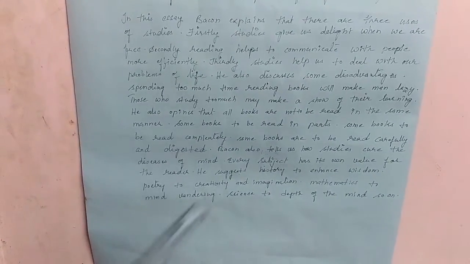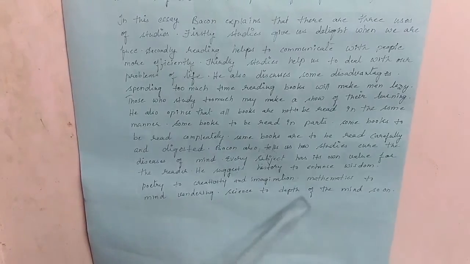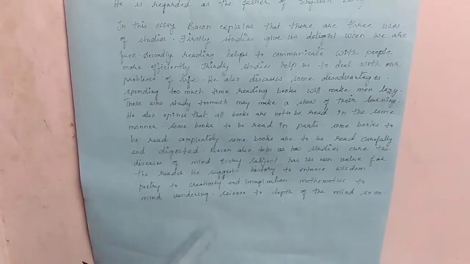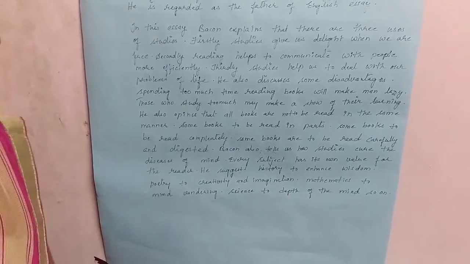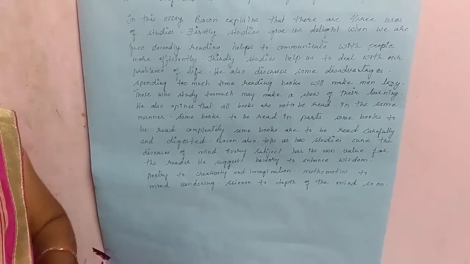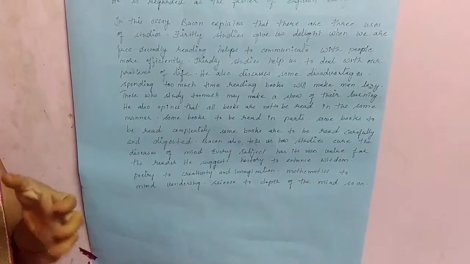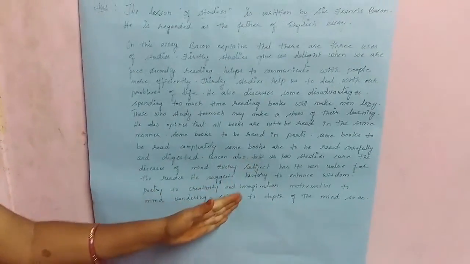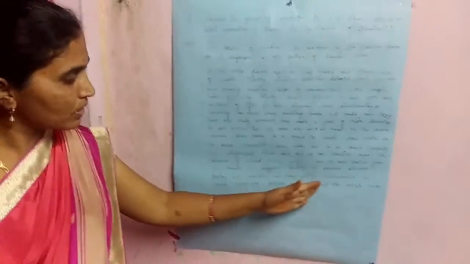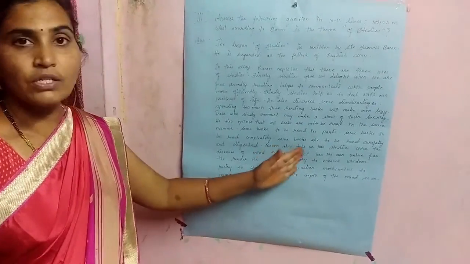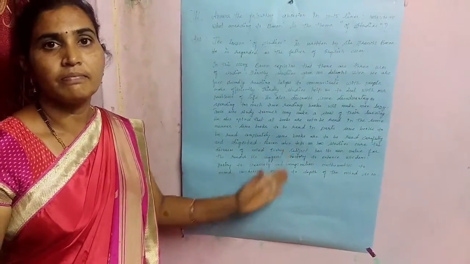Then science for the depth of the mind. From science books we can develop an understanding of the depth of the mind, the layers of the mind. So these different kinds of books can cure all these mental disorders according to Bacon.